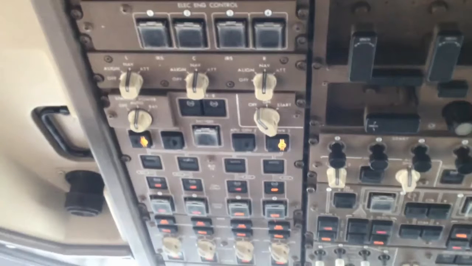As we move to the right, you will see some handles at the top of the screen. They are the respective four engines and APU fire handles, which if there is an engine fire, you would pull the appropriate handle and discharge the extinguishant into that engine, hopefully putting the fire out.